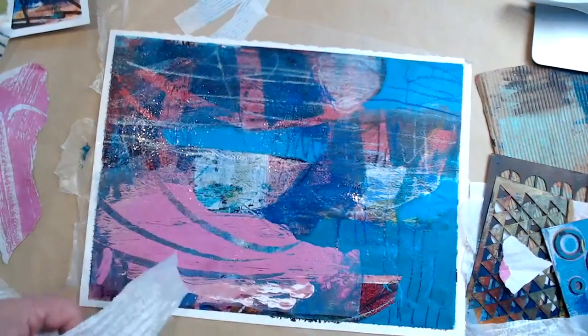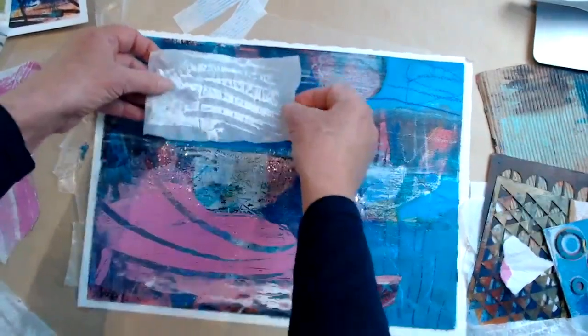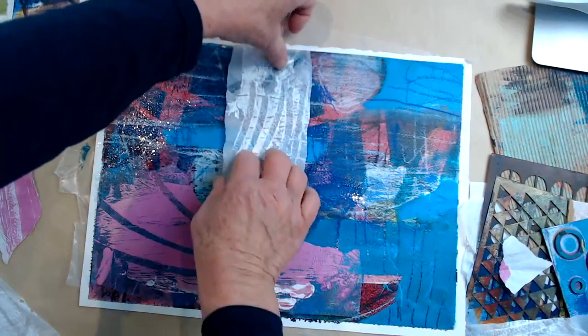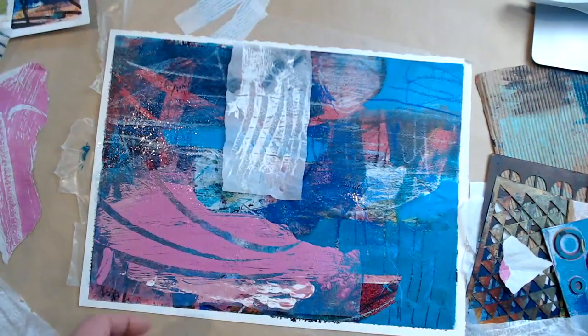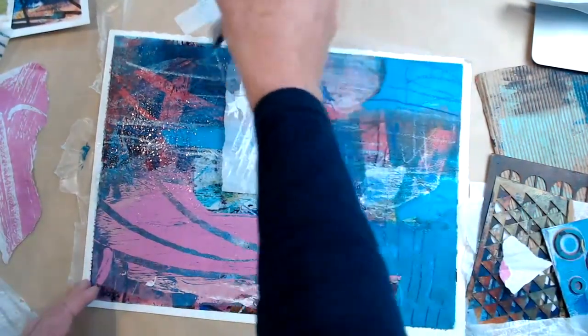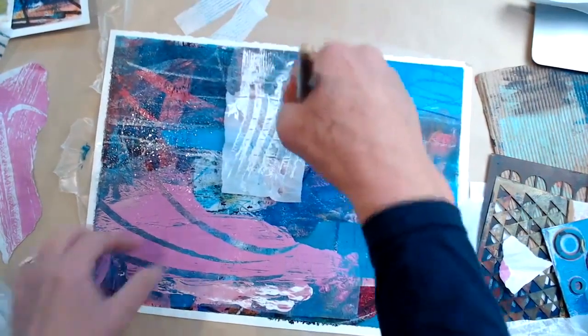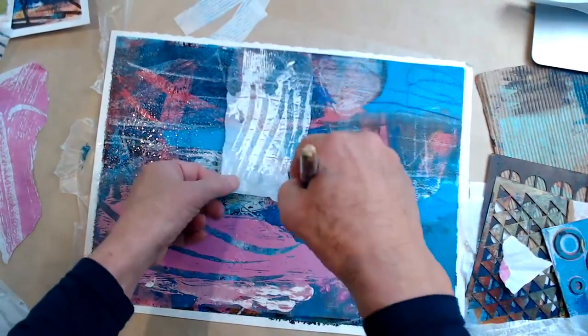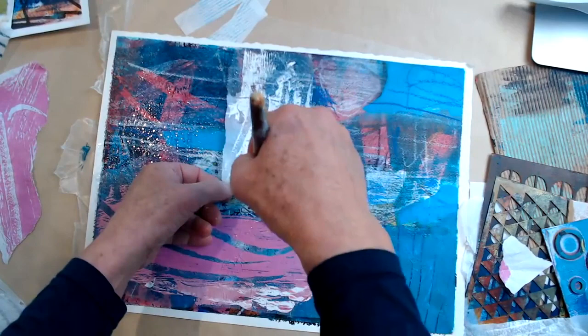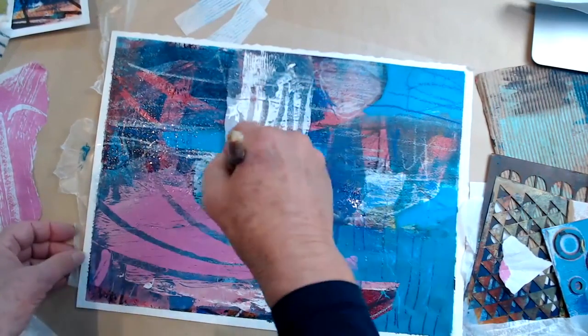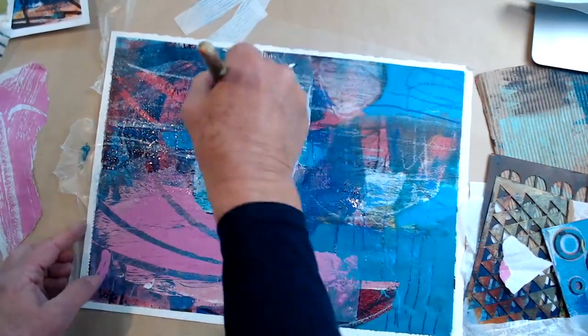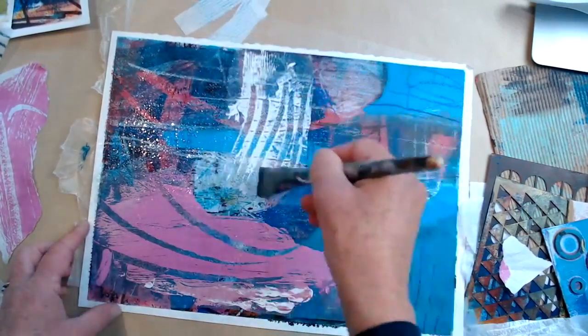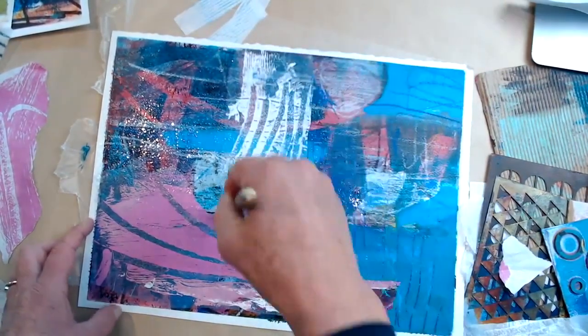So I'm going to put that vertically. You saw that I got the medium really thoroughly down underneath the piece. And if you work from the middle and out towards the edges, you'll prevent the possibility of getting wrinkles. So that's the tissue paper again.